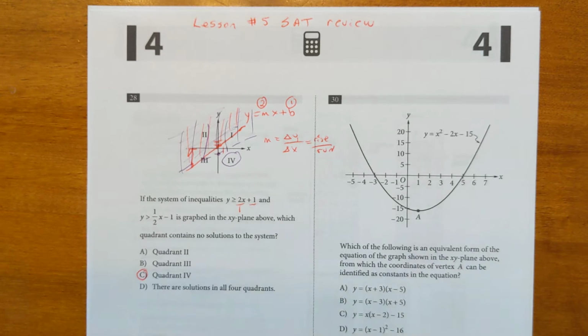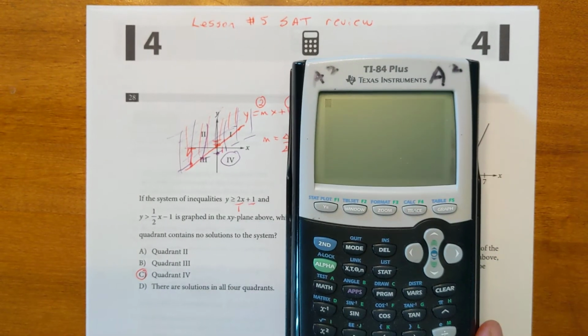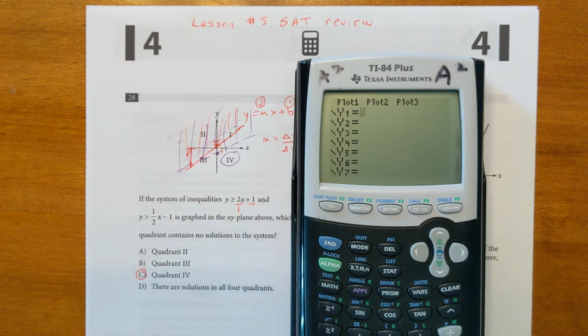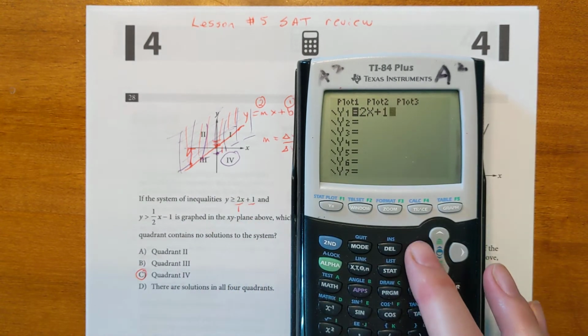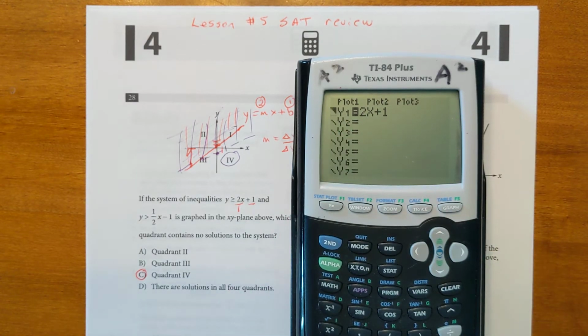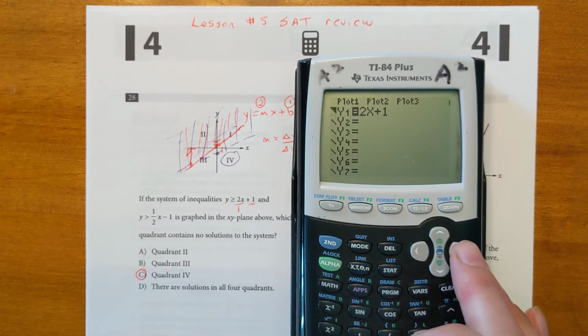All right, to overachieve for you, let's do it on the calculator. So, go to y equals. The first one was 2x plus 1, so 2, second row x, plus 1. Go in front of the y and hit equals till you get to the greater than. If you hit equals again, you get to less than. Just got to keep hitting equals till you get what you want.